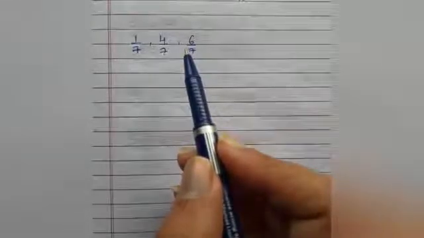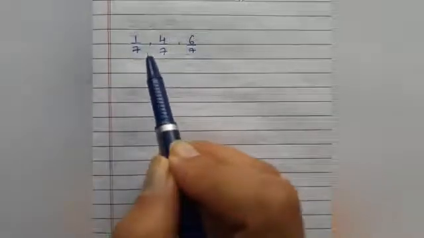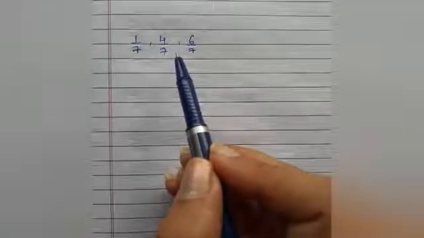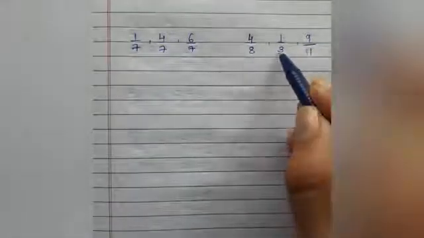Now, as per the previous statement, the fractions whose denominators are the same are called like fractions, whereas those fractions whose denominators are different, for example 4 upon 8, 1 upon 3, 9 upon 11, are called unlike fractions.